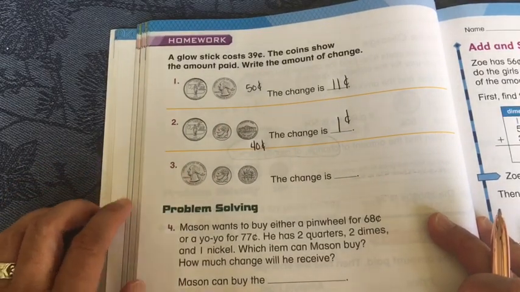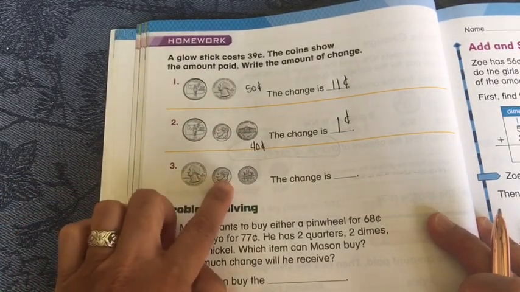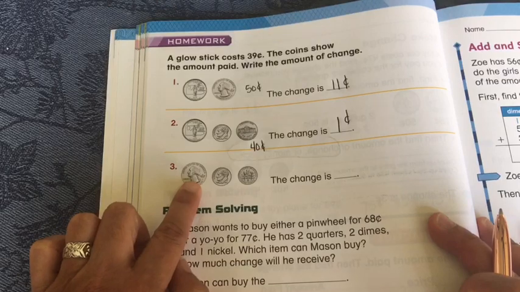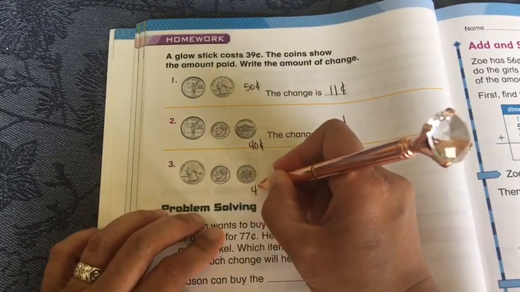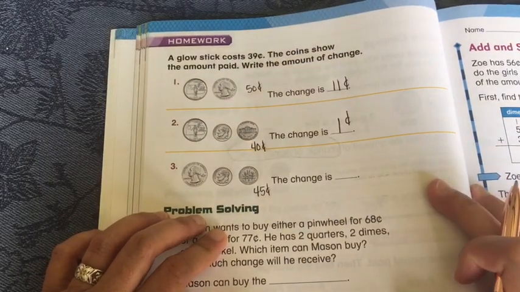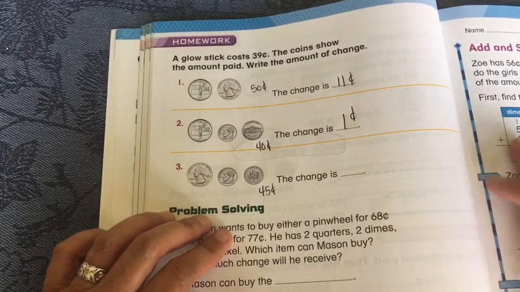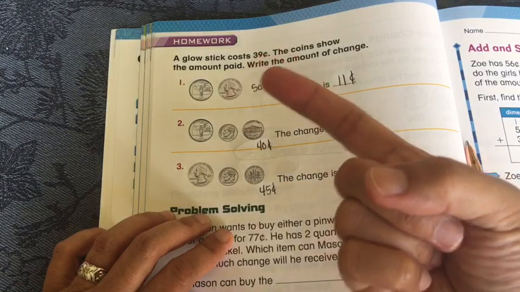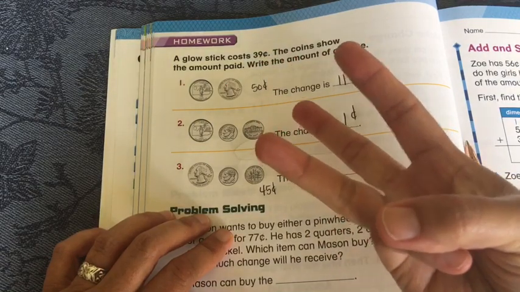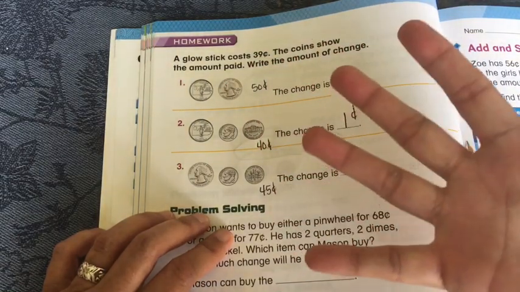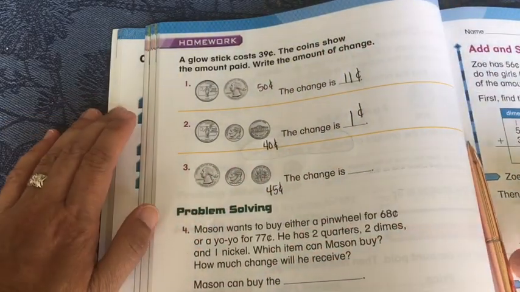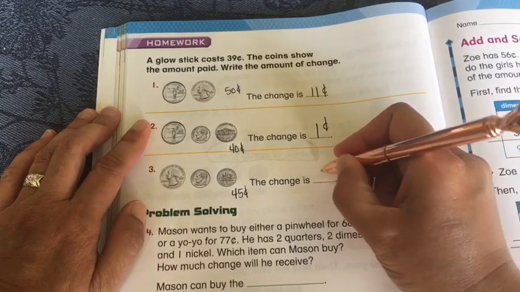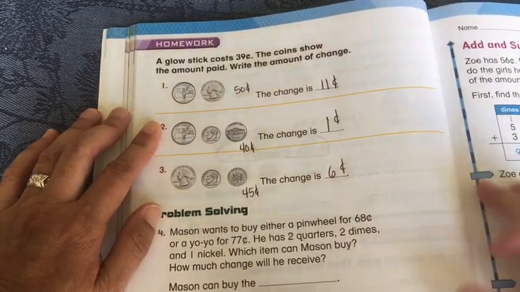Number 3. We have a quarter, a dime, and a dime. That would be 25, 35, 45. What's your change? Well, let's count up. 39, 40, 41, 42, 43, 44, 45. All right, so we're going to get 6 cents back. The change is 6 cents.